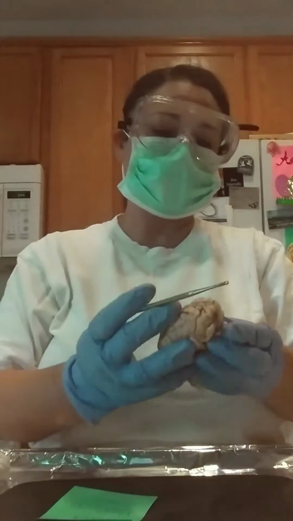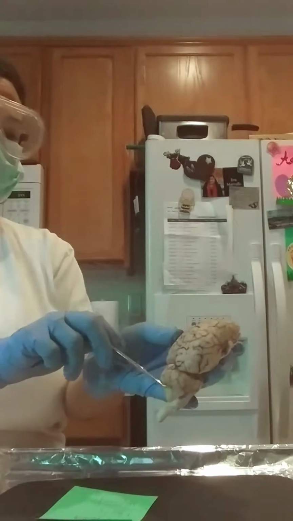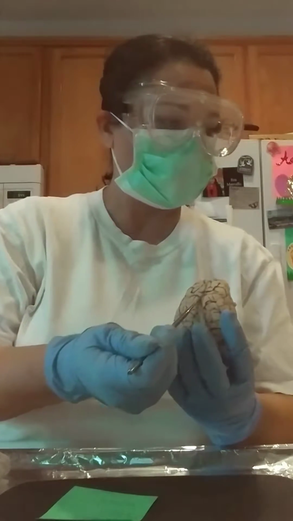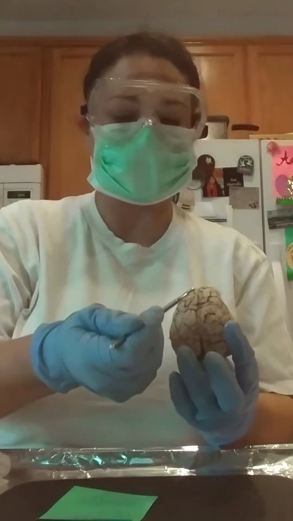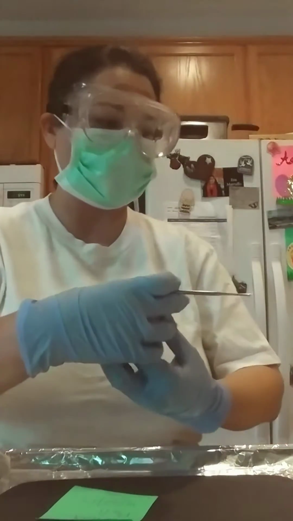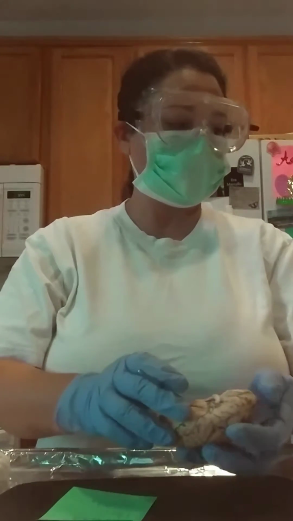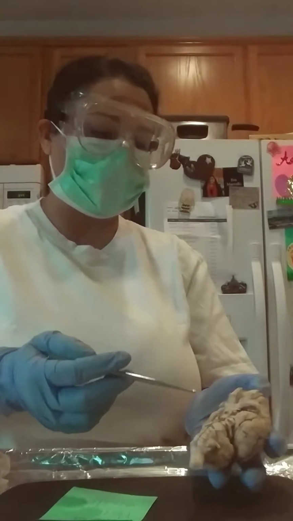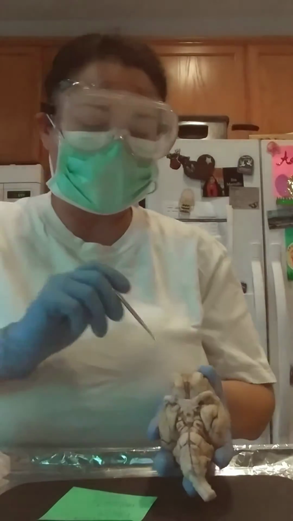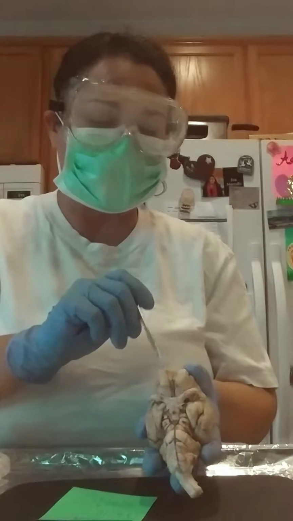Let me go ahead and show you this way. This is the cerebellum, and the longitudinal fissure, which goes right down here between the right and left hemisphere. Okay, then we have our inferior view, or our ventral view, and we have right here these 2 areas. These 2 right here are our olfactory bulbs.